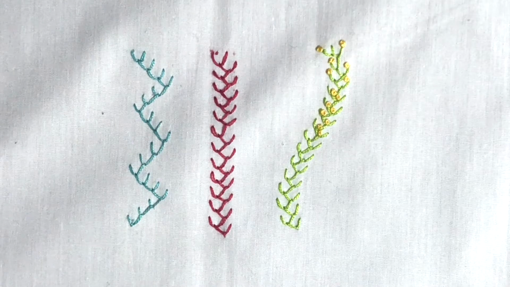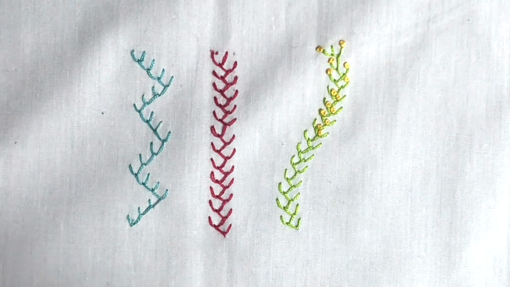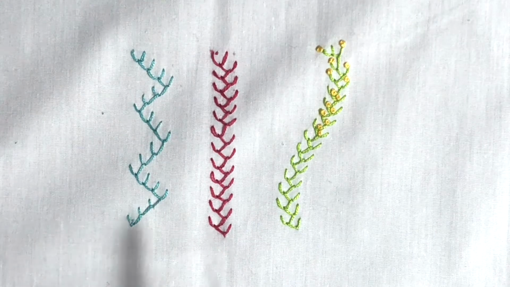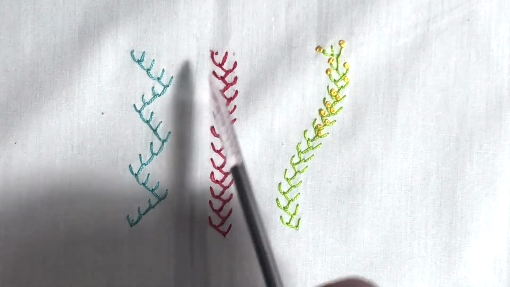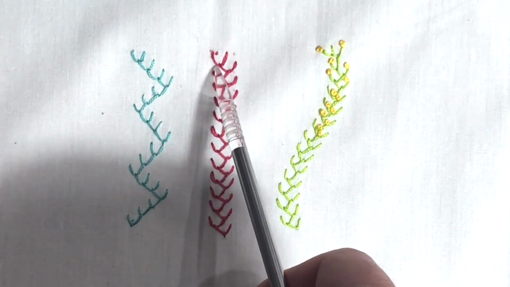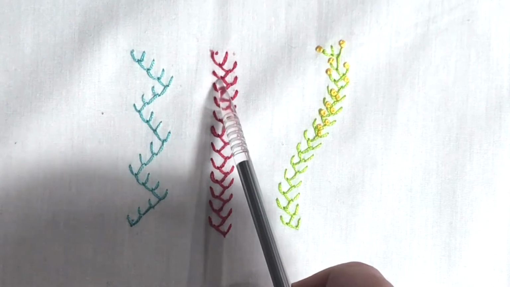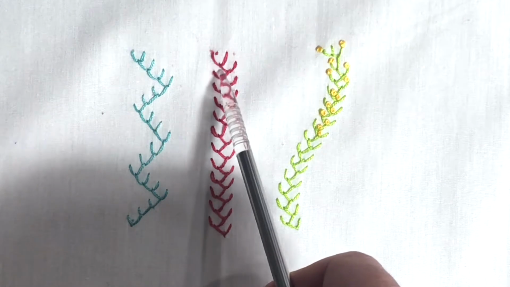So this video is about feather stitch, which you'll find is very similar to the fly stitch in the last video. Here's your basic feather stitch, and you'll see that there's these same V-shaped loops, but instead of going straight down in a line, they alternate back and forth.